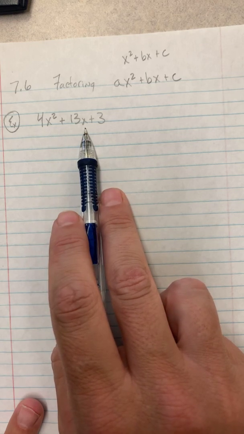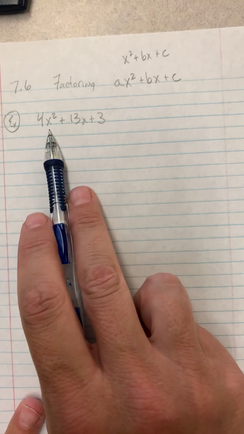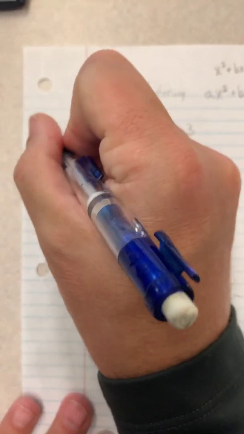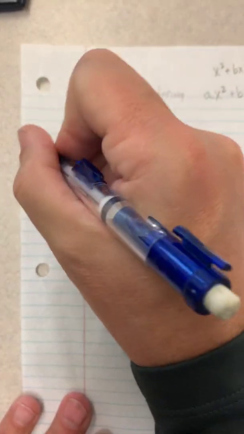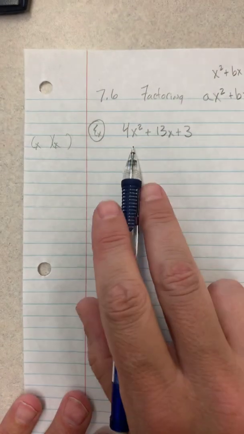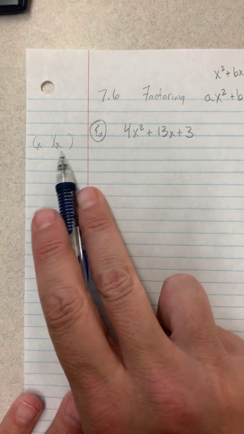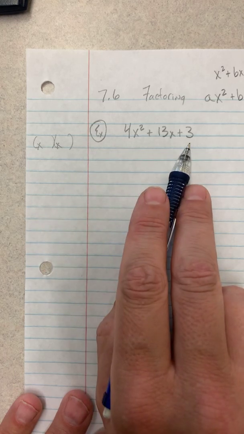What I want us to think about now is how these are set up. Remember, when I had this x squared here before, I immediately made my parentheses. These were all addition, and I could put an x and an x there because x times x was x squared. Well, now, this is a 4. And then I'm going to multiply it by some number, factors of 3.